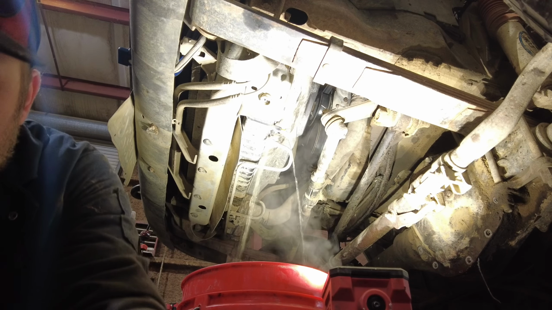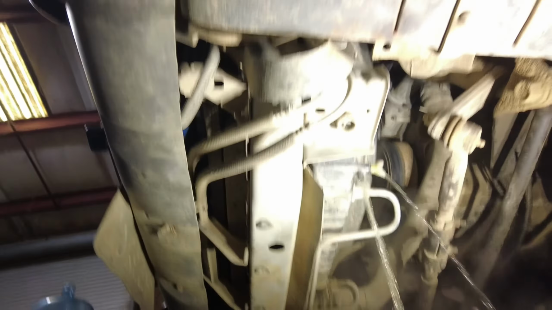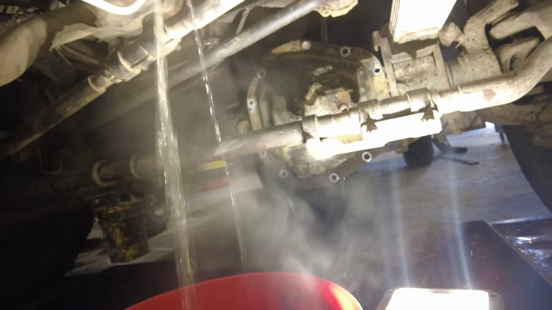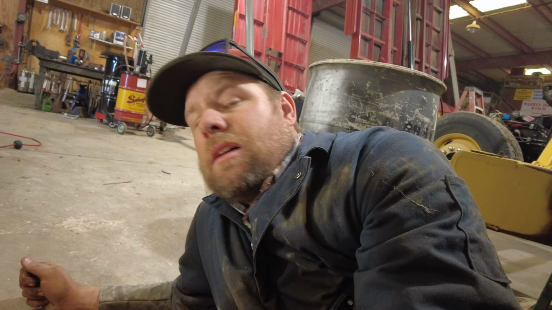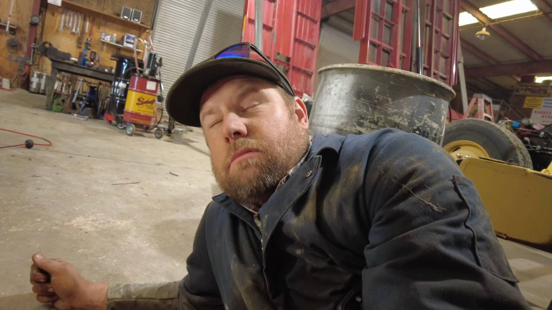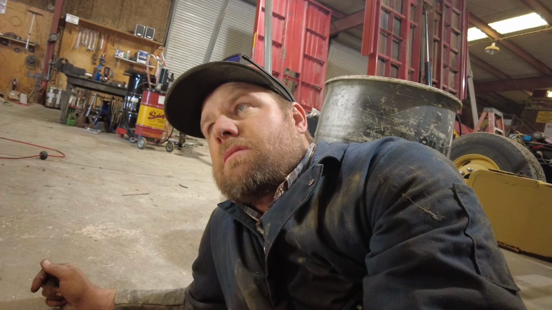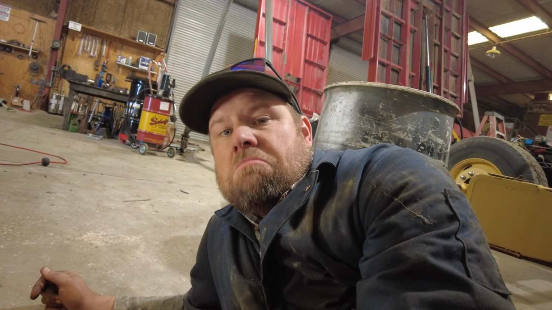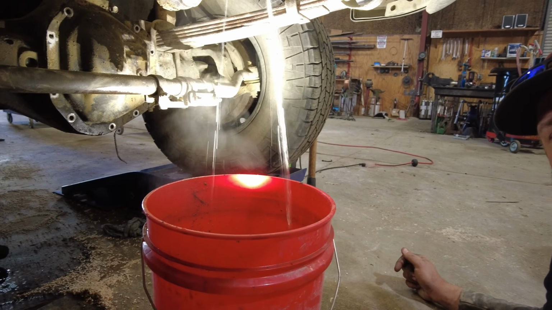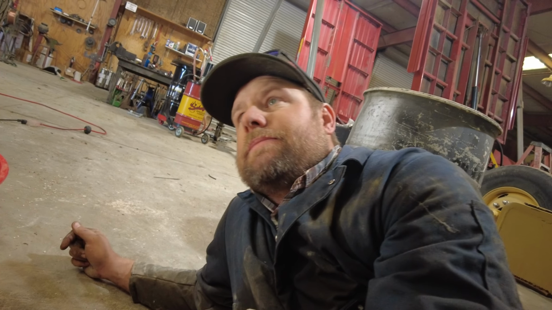Pretty clean, actually. I was worried it was going to have a bunch of dirt and scale. I've had this truck for 8 years, and I don't think I've ever drained the coolant in it. Pretty happy with that. I think I'll just do it once and refill it and call it good.